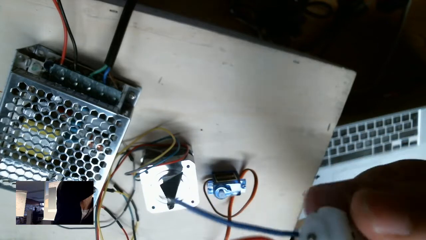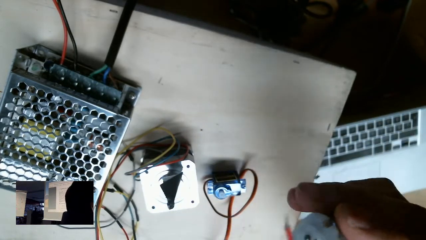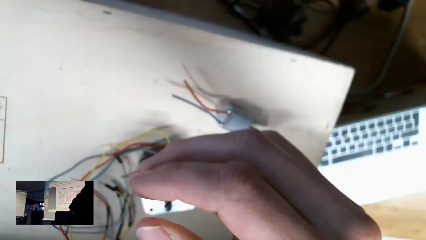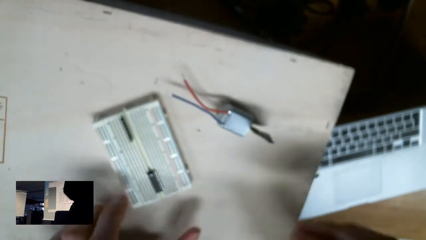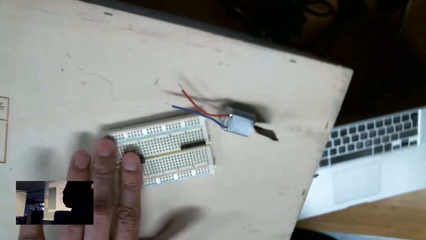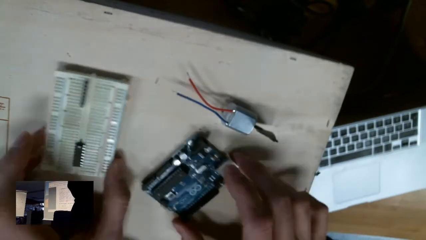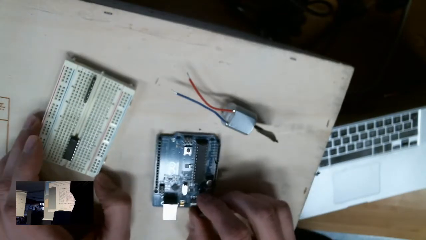So let's see in practice what that means. I'm going to get rid of these extra things, the other motors. I'm going to take a breadboard. Don't mind this microchip here. And then I'm going to take an Arduino.